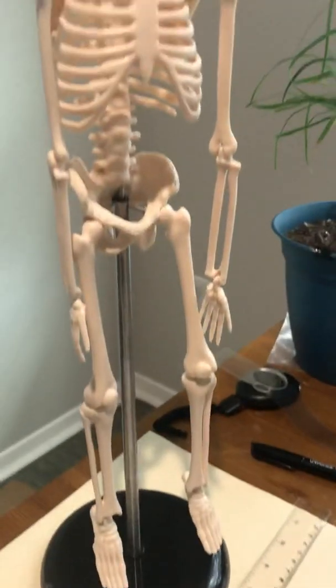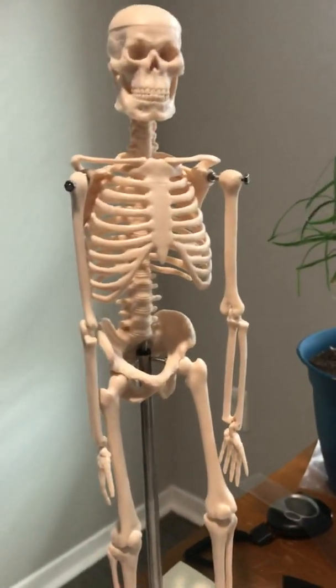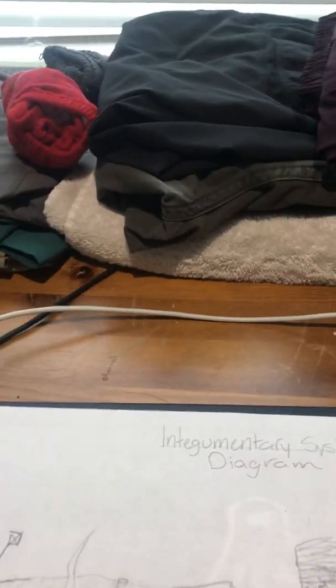Here at my workstation I got my list of words and my drawings for the skin and the bone. And then for the other one I'll be using a mix of the skeleton and myself to point out the structures that are on the list.